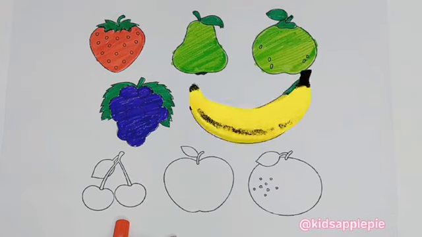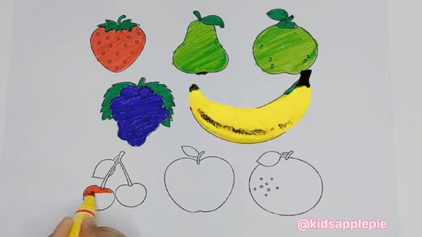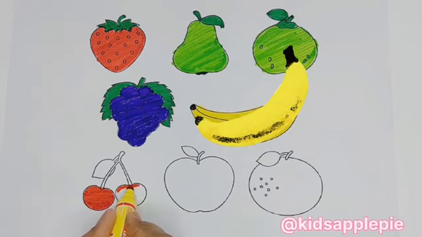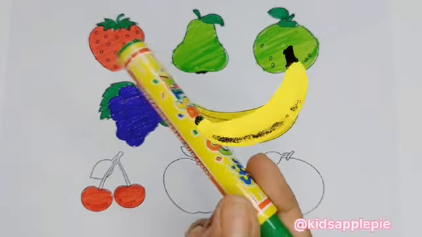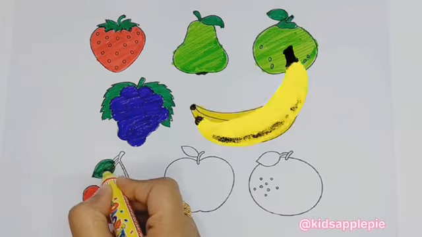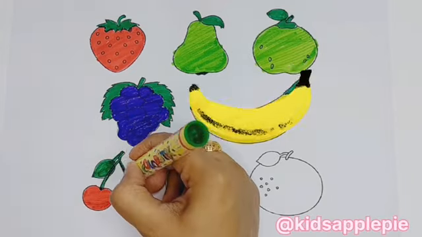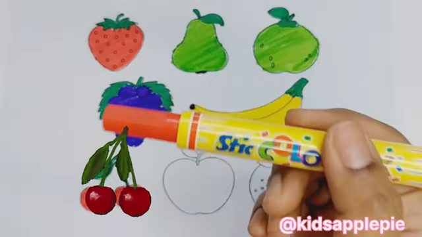This is cherry. Red color. Green color. This is apple. Red color.